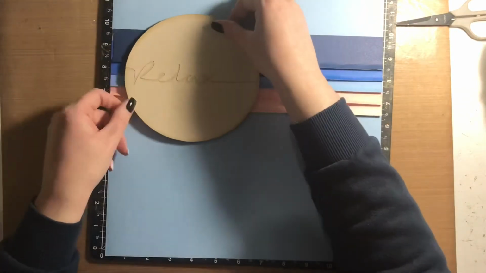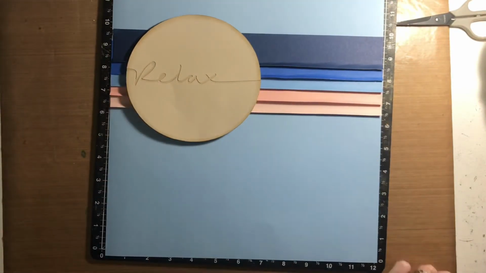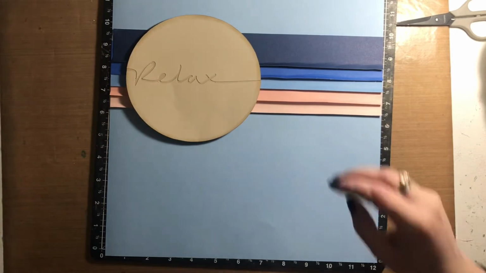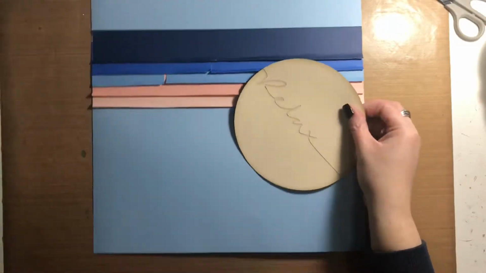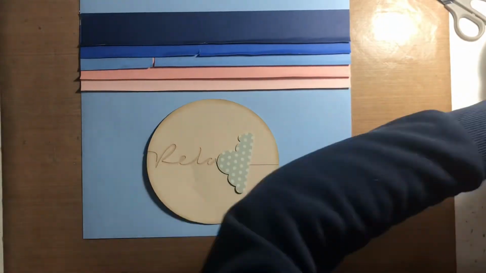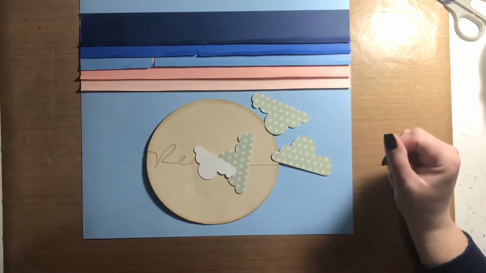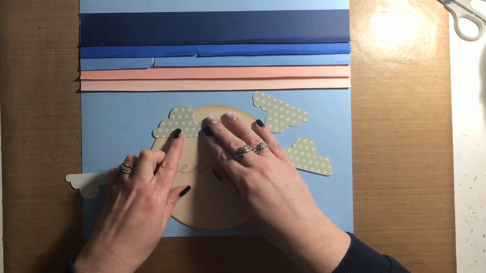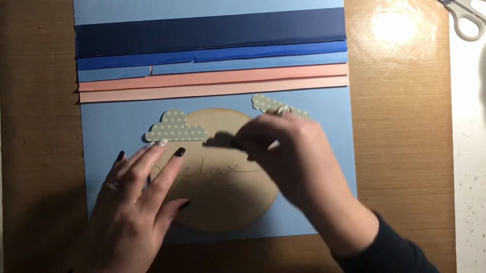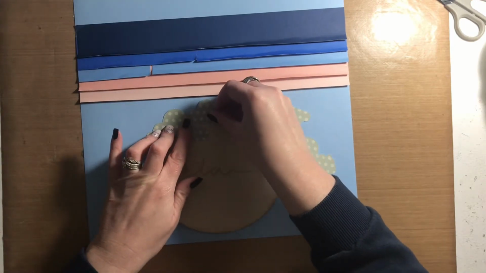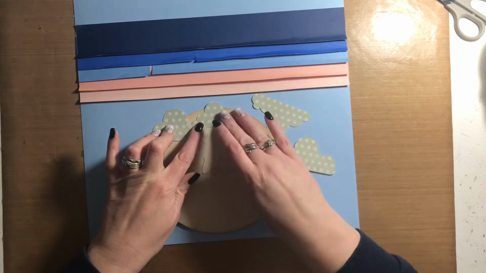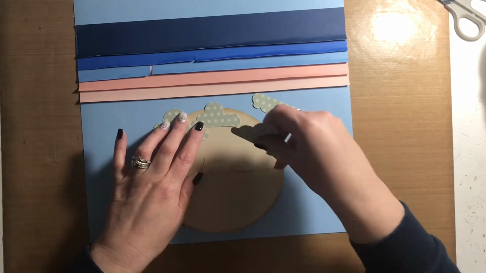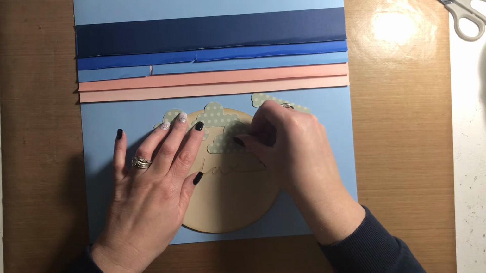Oh, I don't know if I mentioned that. That large circle says relax. This layout is going to be about just that, relaxing. So, first of all, I'm going to add some of the embellishments to this, which actually ends up being my title / journal mat all in one. So I'm going to add these super cute little clouds.